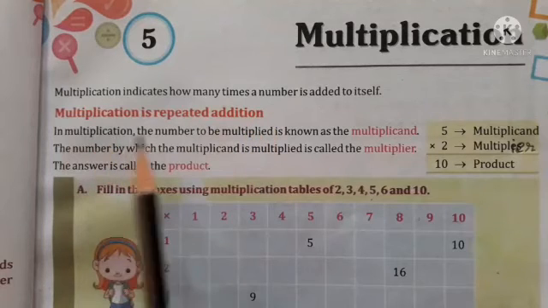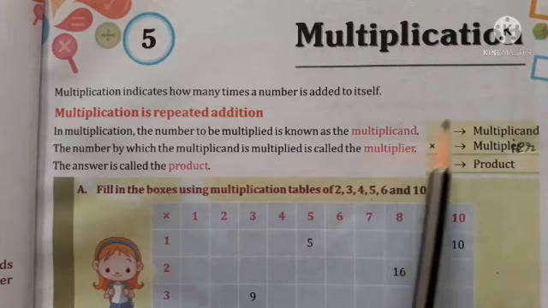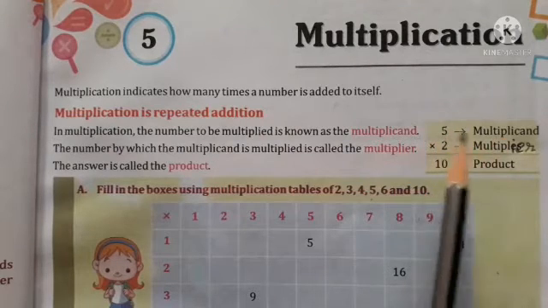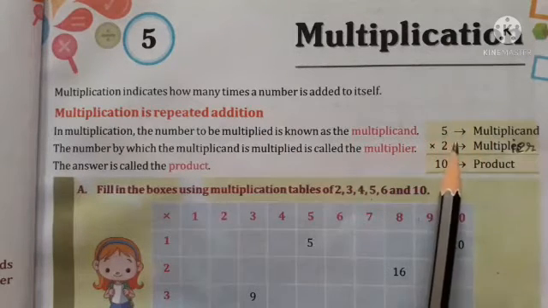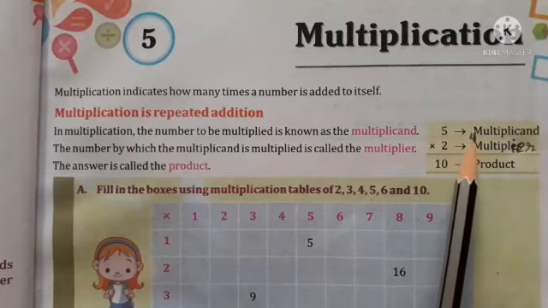In multiplication, the number to be multiplied is known as the multiplicand. Look here, students. Here 5 is the multiplicand because 5 is multiplied 2 times. So which number is to be multiplied? That number is called the multiplicand.